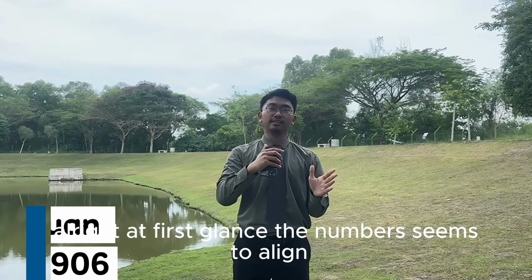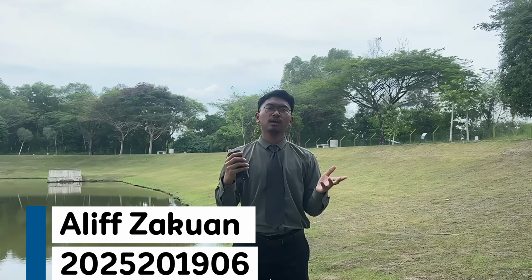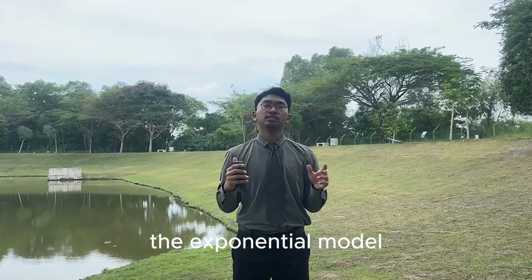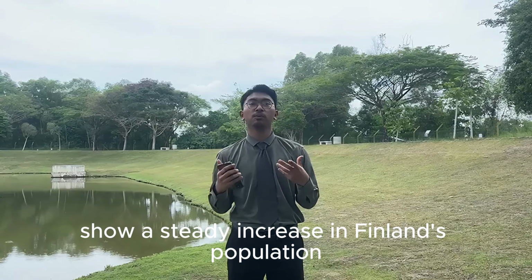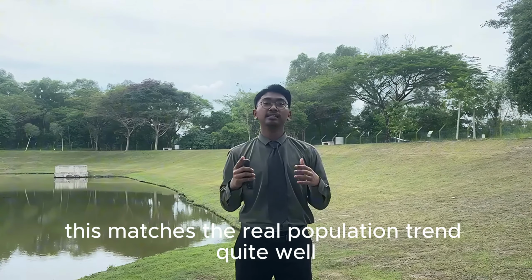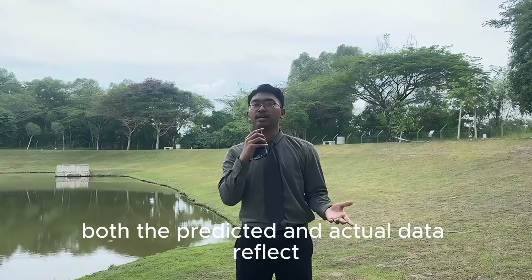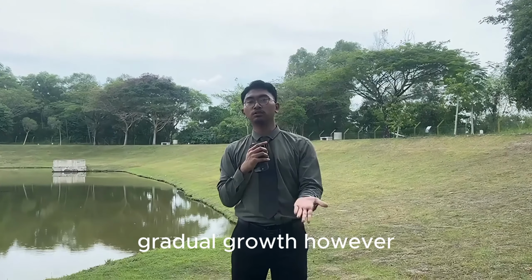Alright, at first glance, the numbers seem to align. Are the values consistent? The exponential model shows a steady increase in Finland's population over time. Interestingly, this matches the real population trend quite well. Both the predicted and actual data reflect gradual growth.